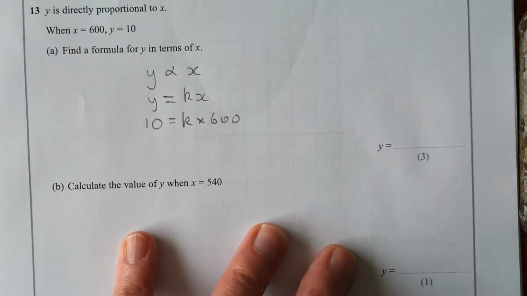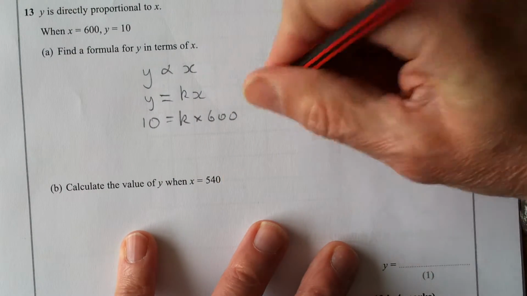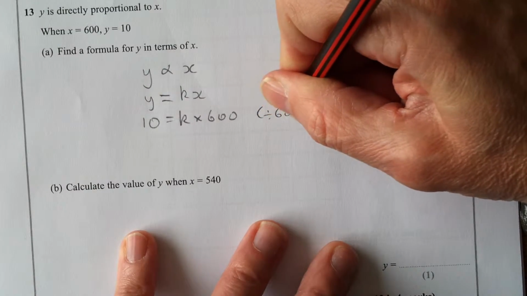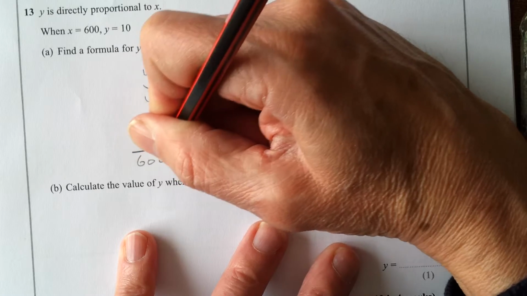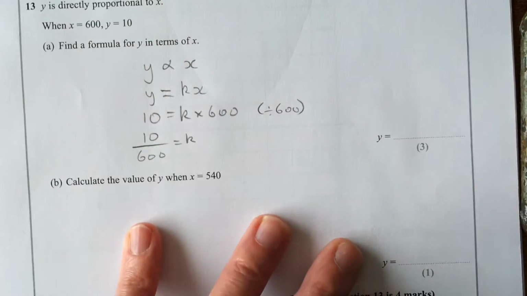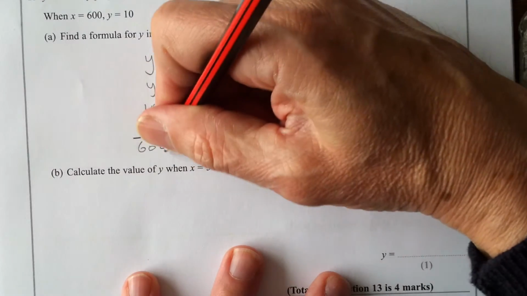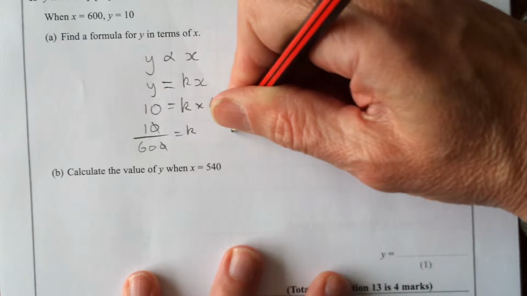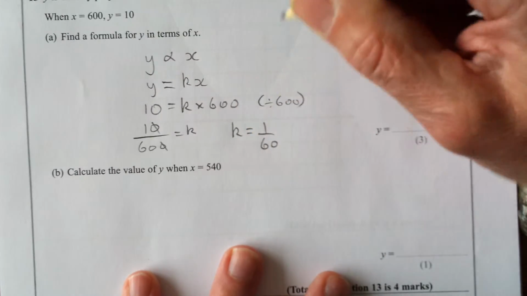Now to get k on its own, what we need to do now is divide by 600. Divide by 600. So we get 10 over 600 equals k. Now that's good enough, or we could simplify it to cancel the zeros and just get k equals 1/60th.